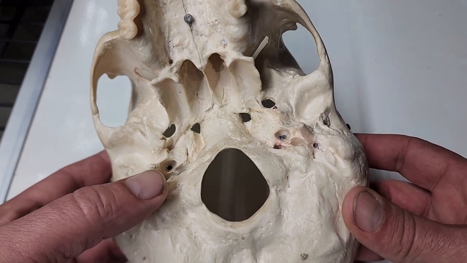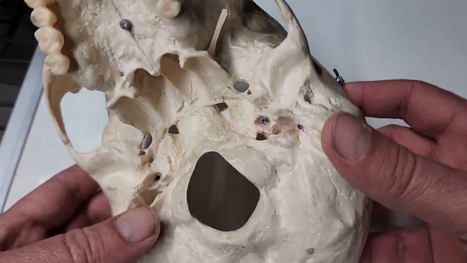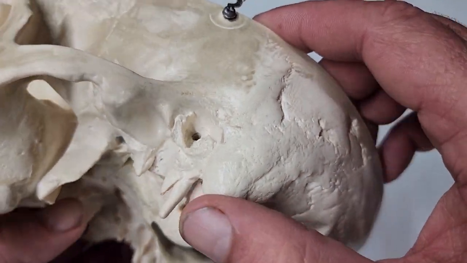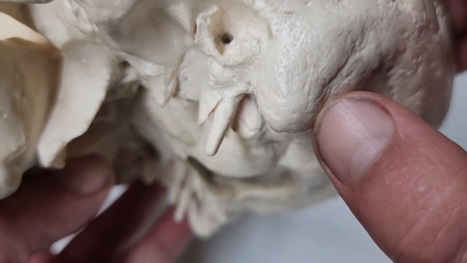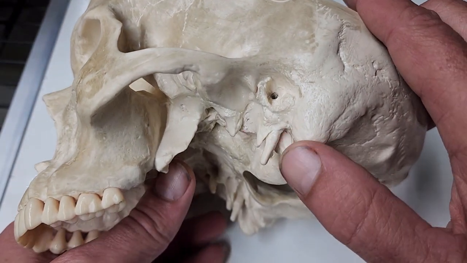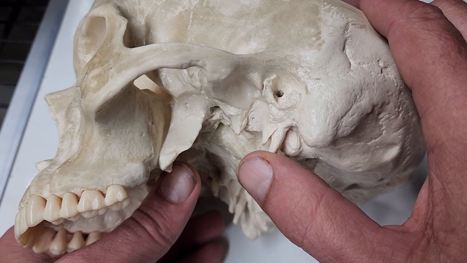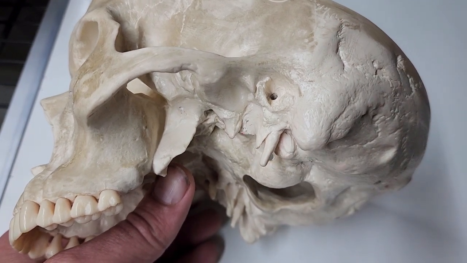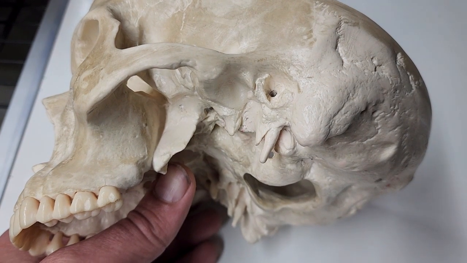Then I've got my mastoid process. The mastoid process is the one you can feel behind your own ear. If you feel the bone back there, it's a blunt little process right here at the back. This is my mastoid process. So there's my styloid process, here's my mastoid process. Then next up on our list is our stylomastoid foramen.